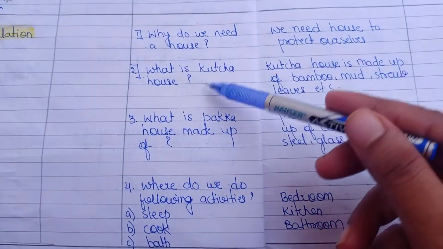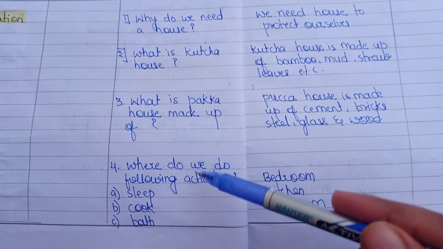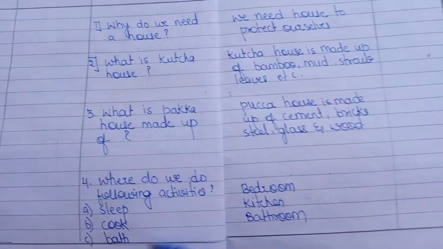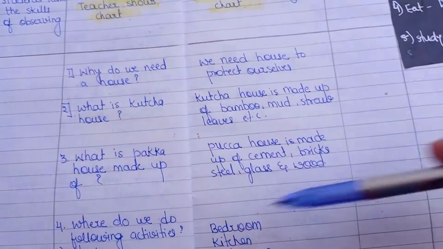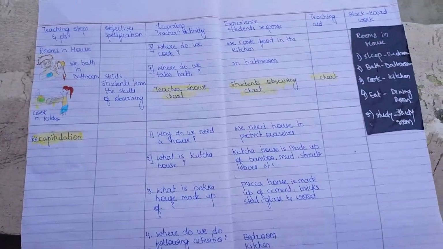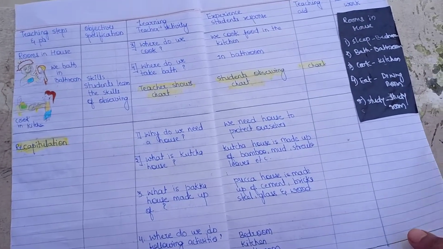Why do we need a house? What is kacha house? What is pakka house made up of? Where do we do the following activities? Sleep, cook, bath. Here are the answers that we expect from students. Let me show you the overall look, okay? So this is the overall look.